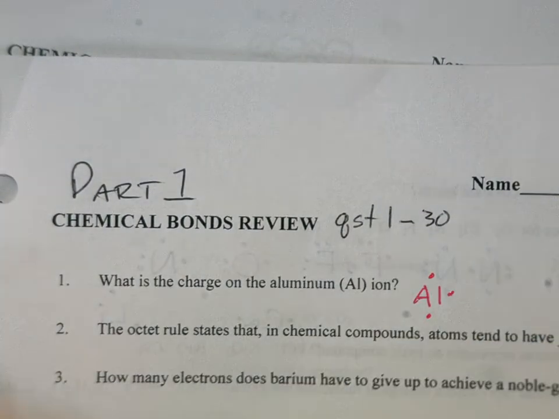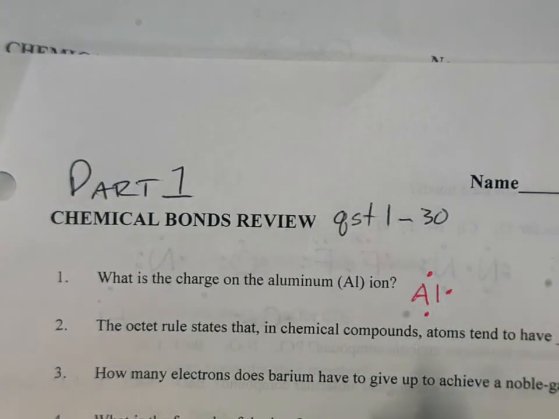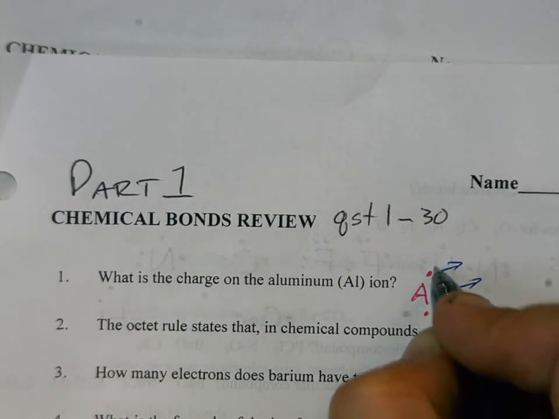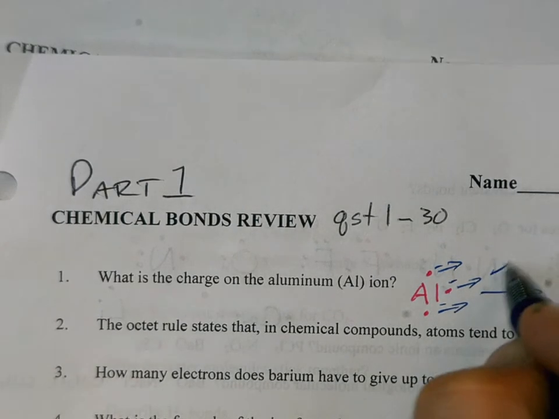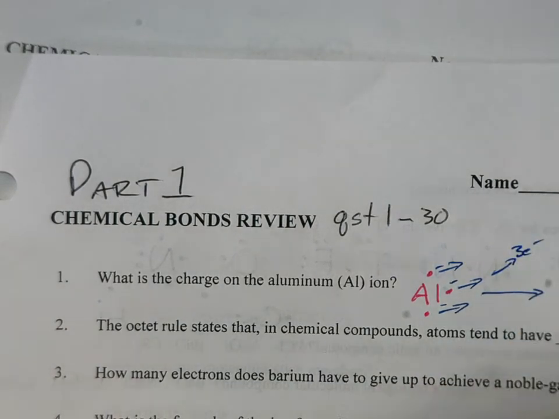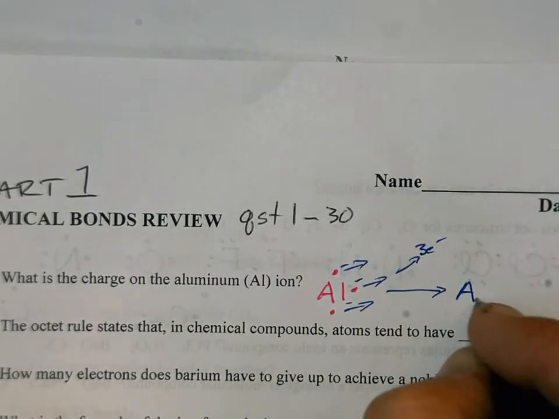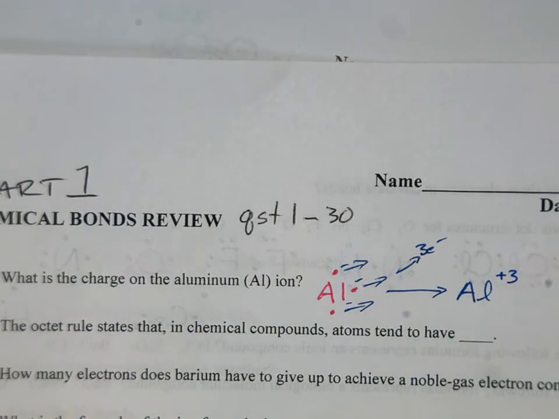Now, aluminum, as all metals, wants to lose its electrons. It's way easier to lose 3 than to gain 5 more. So those electrons are going to leave, and each of those electrons has a negative charge. When 3 electrons leave, because aluminum will throw them off, you're going to end up with aluminum plus 3, because now it has 3 more protons in its nucleus than it has electrons in its shell, and it becomes an ion.